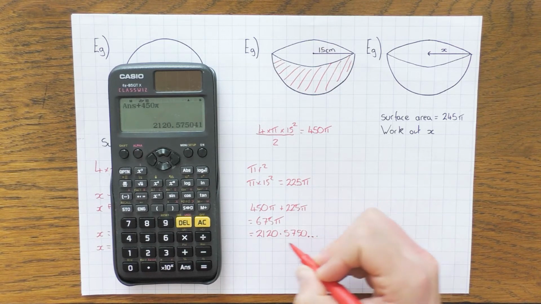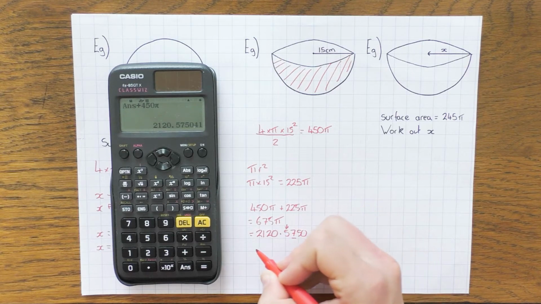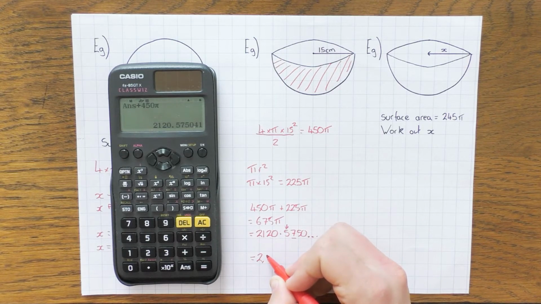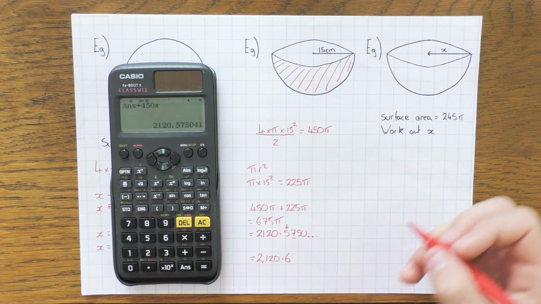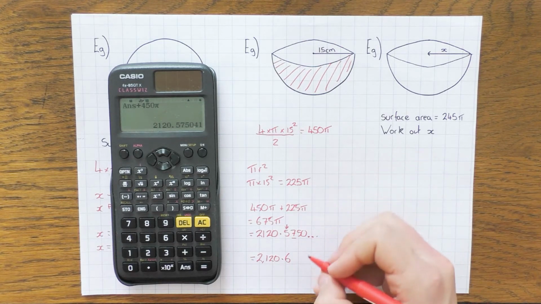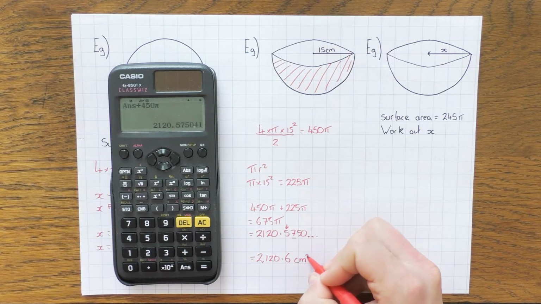2,120.5750, etc., etc. So again, to one decimal place, 2,120. That 7 will round that up to a 6. And that is the surface area, so that is centimeters squared.